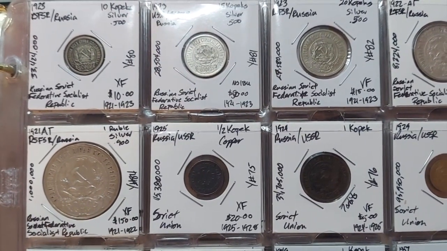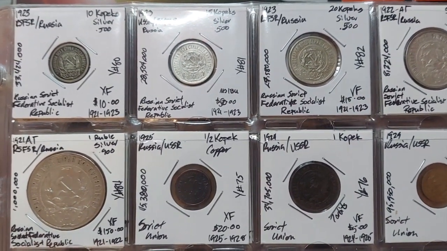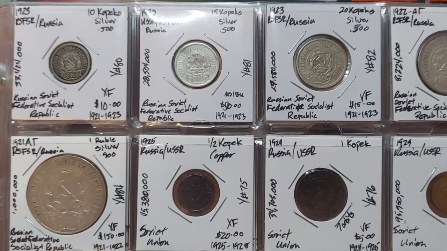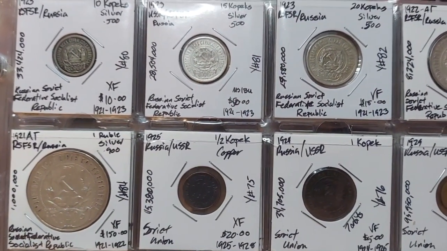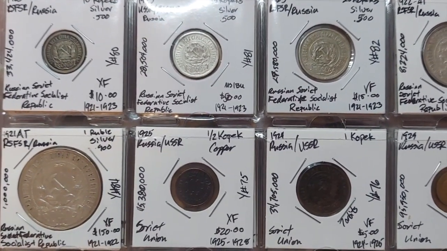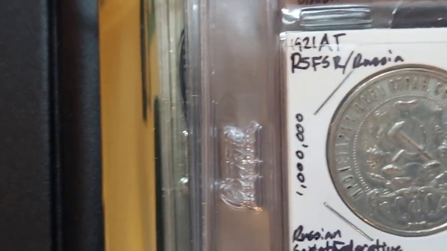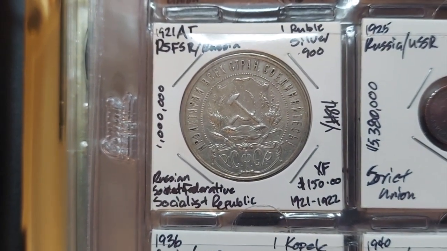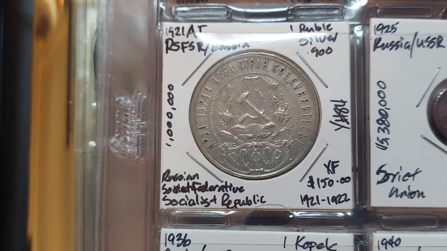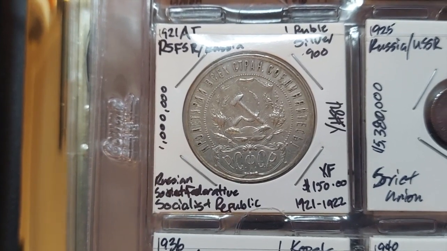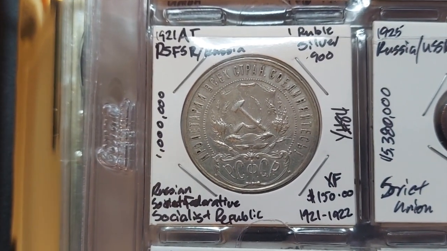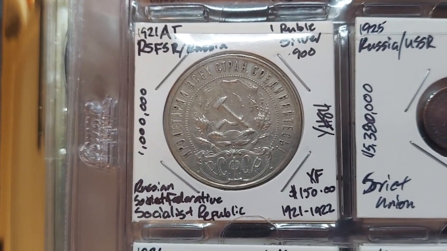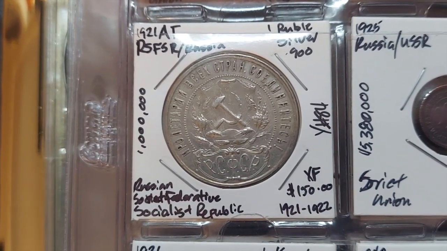In 1920, they had coinage produced, the 10, the 15, the 20, and the 50 kopecks and the 1 ruble. As you can see, the design back then, they started with the sickle and the hammer, and Russia was the main country back then.